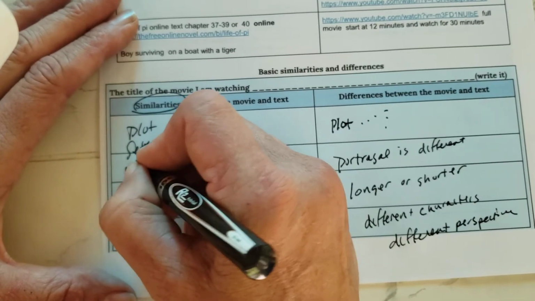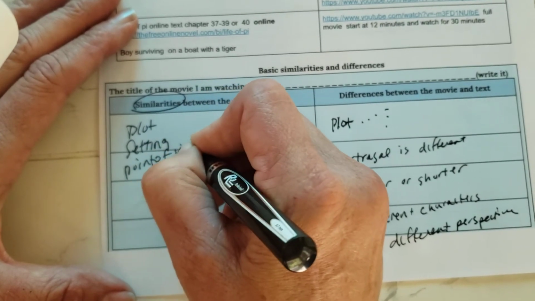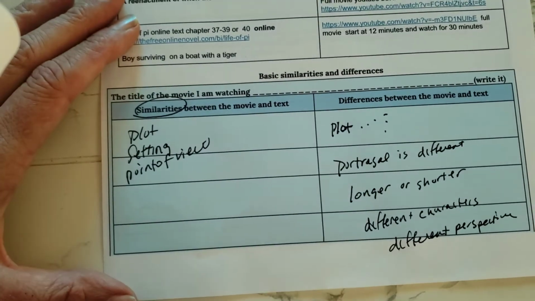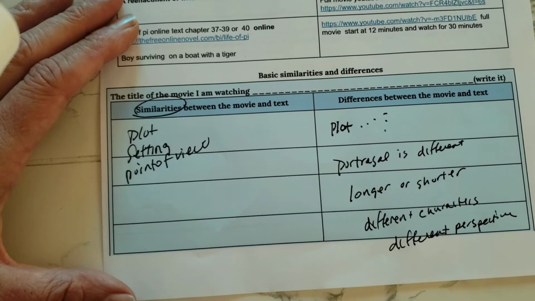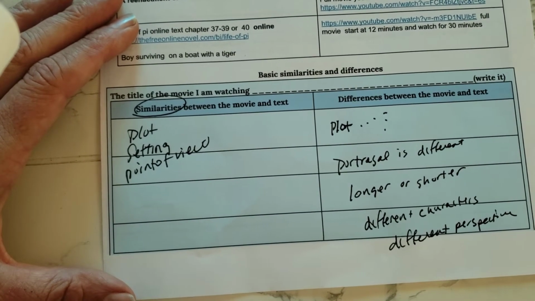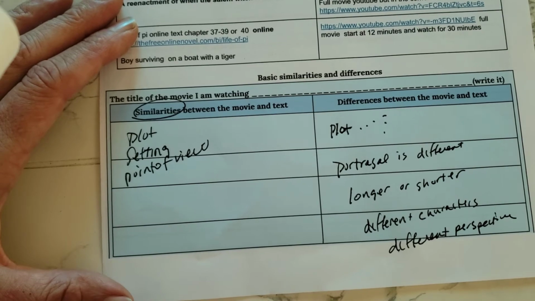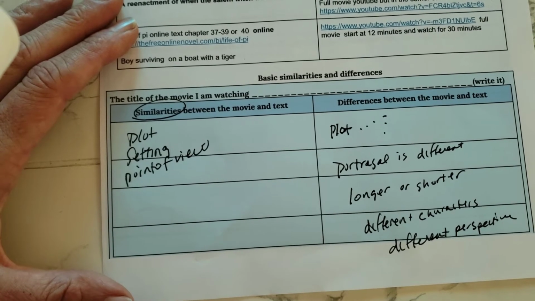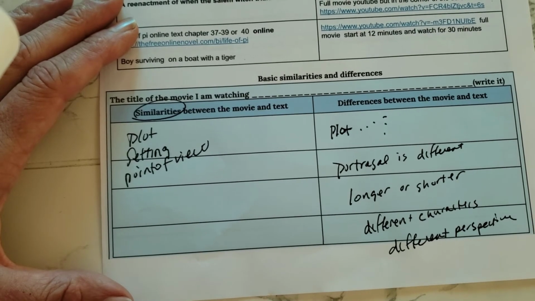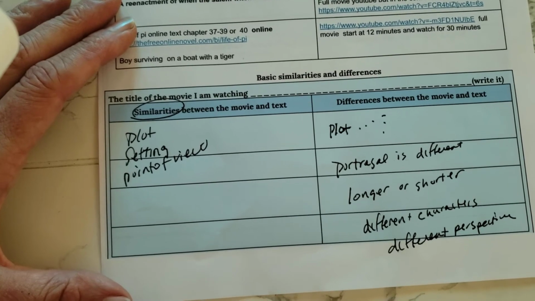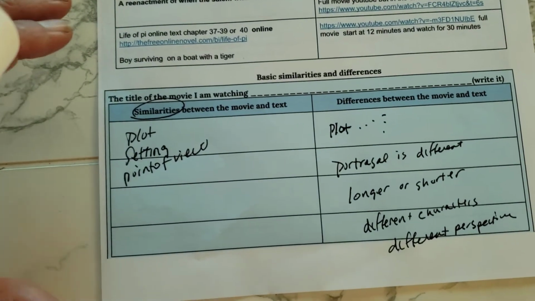Is the point of view the same? So for instance, if in The Telltale Heart, you're hearing the guy's thoughts in the text, but if the movie was somebody telling the story, hey, there was this guy, that would be different.